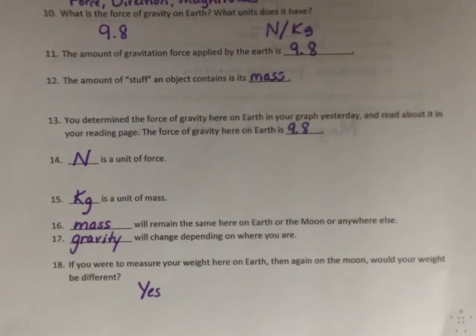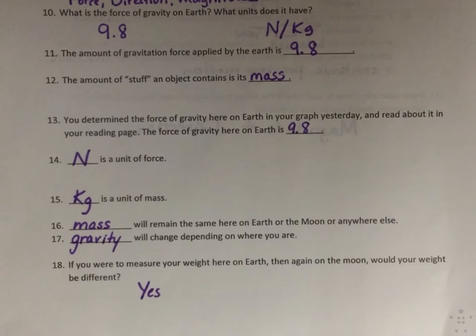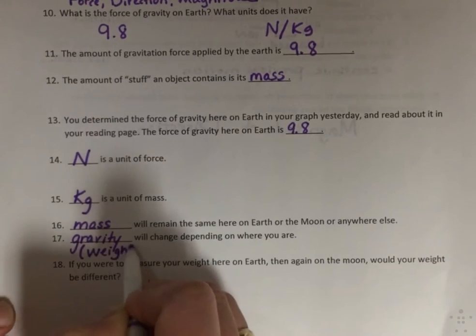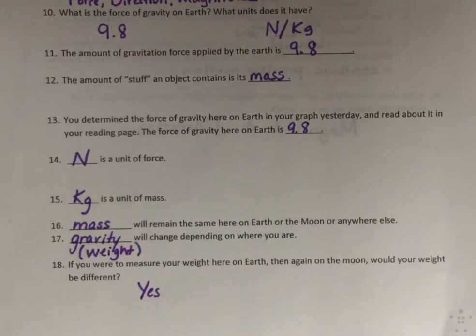Number 16, mass stays the same on here, on the moon, anywhere else. Mass stays the same. Gravity is the thing that will change depending on where you are, which means that your weight changes depending on where you are. Okay? So if you were to measure your weight here on Earth, then again on the moon, would your weight be different? Yes, it would, because weight depends on the force of gravity.